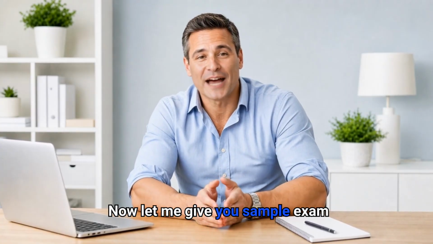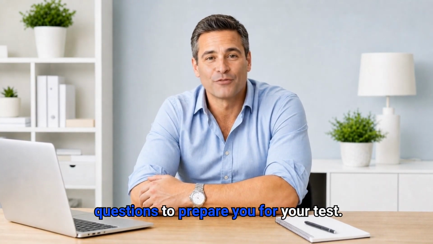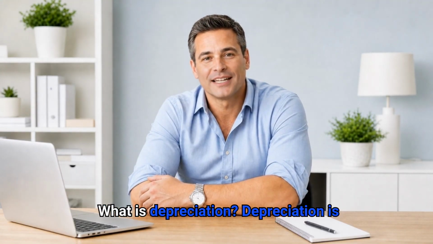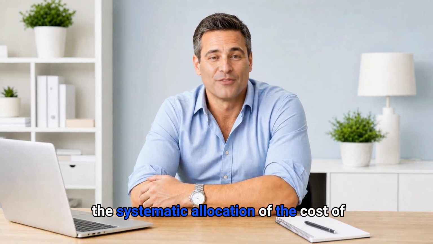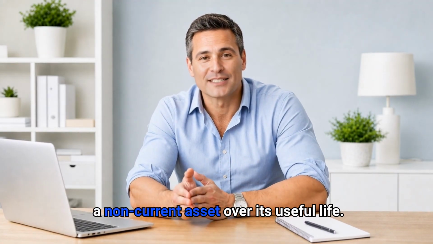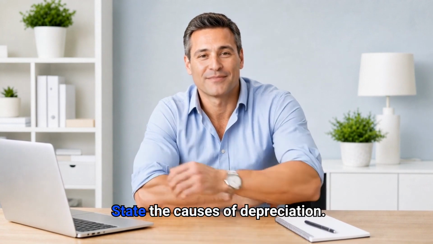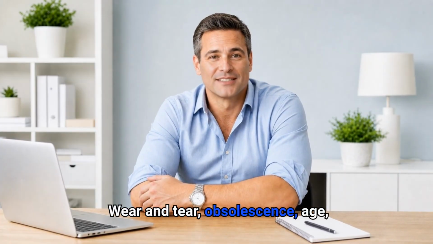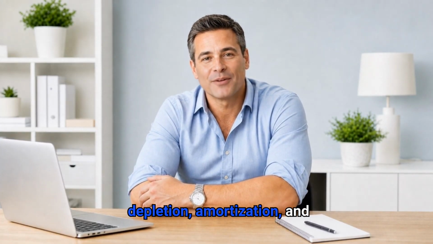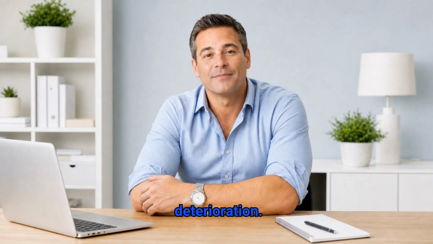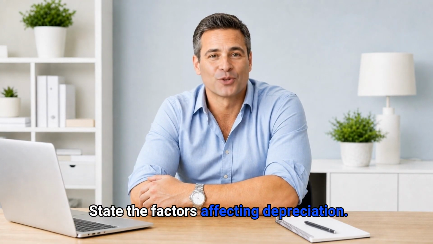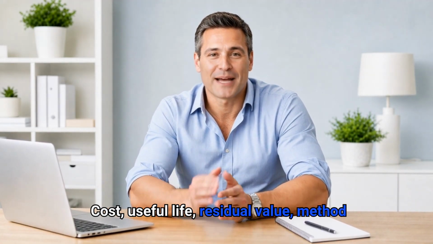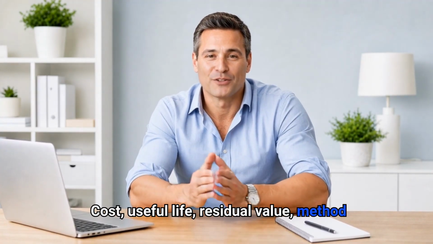Now, let me give you sample exam questions to prepare you for your test. What is depreciation? Depreciation is the systematic allocation of the cost of a non-current asset over its useful life. State the causes of depreciation: wear and tear, obsolescence, age, depletion, amortization, and deterioration. State the factors affecting depreciation: cost, useful life, residual value, method of depreciation, and pattern of use.